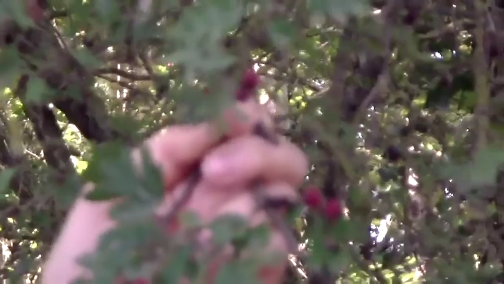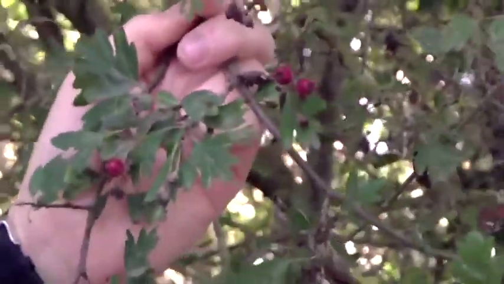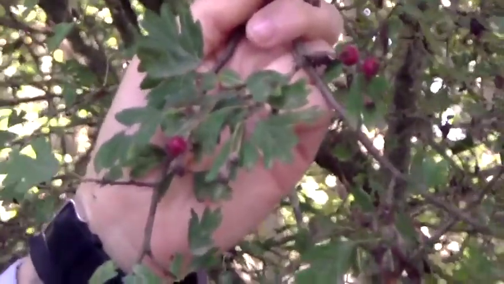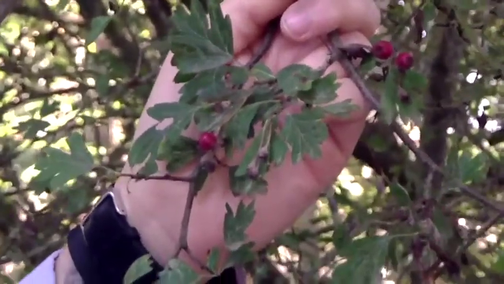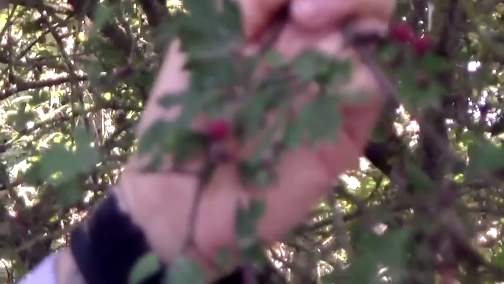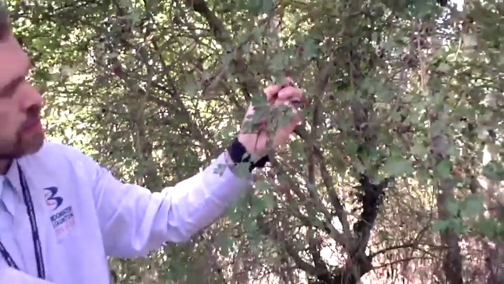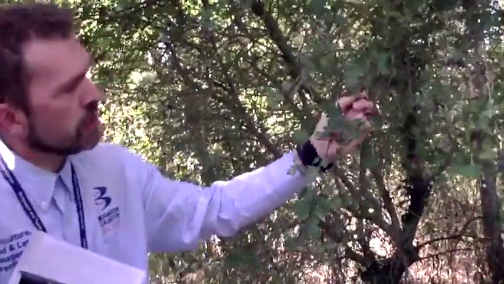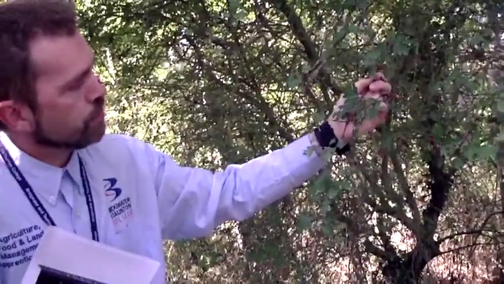Now in this case, what we have here is a hawthorn. This is Crataegus monogyna. The reason it's Crataegus monogyna, the scientific name, is the fruit actually has one seed inside. Monogyna meaning one seed. So if we were unsure, we could split the fruit open and see how many seeds there were inside the fruit to tell us which particular species of hawthorn it was. Now this is a common hawthorn. There are a number of different species such as smooth hawthorn. This is a native tree, a UK native tree.